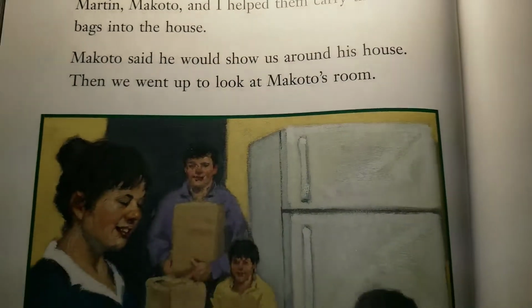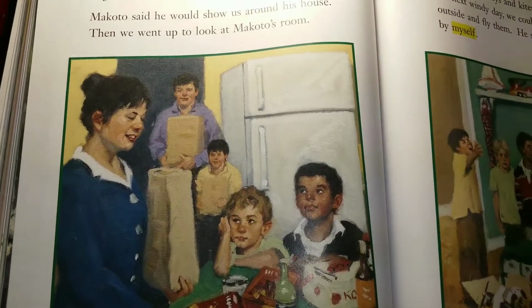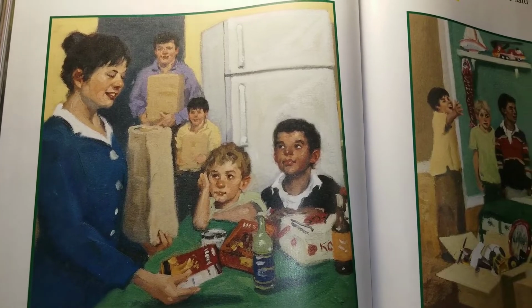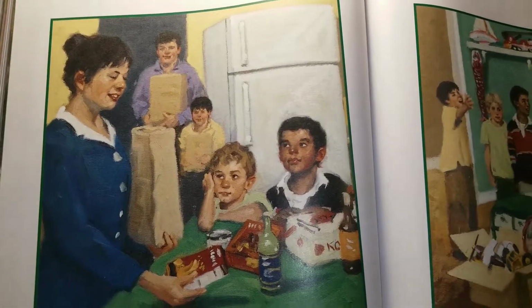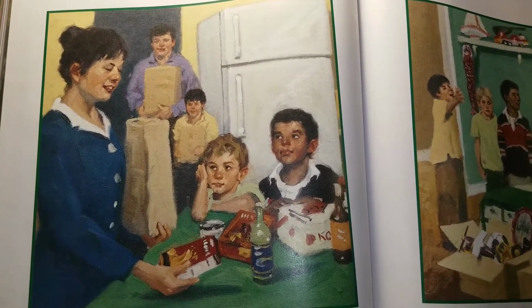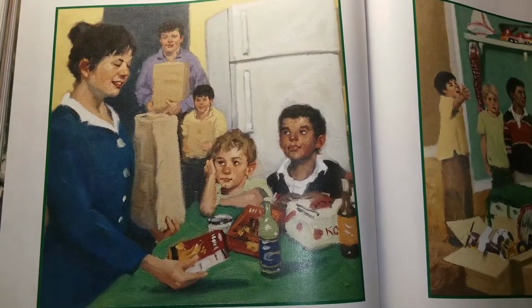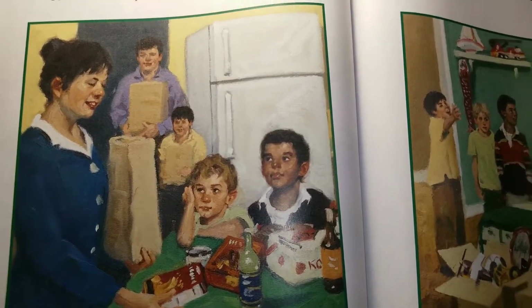Okay, so they are becoming really good friends. Look at it. All the boys help mom and dad bring in the groceries. And now Makoto's gonna show his new friends his room.